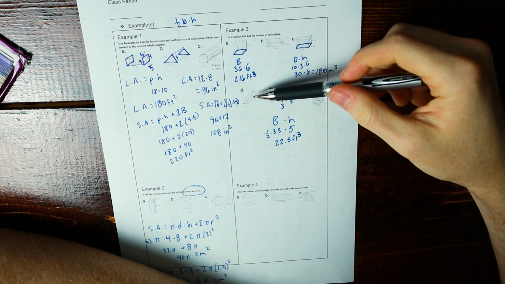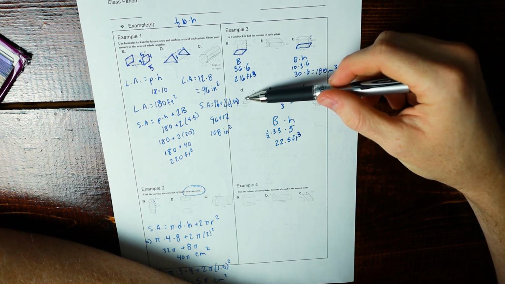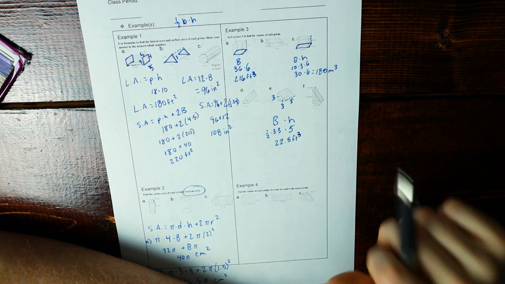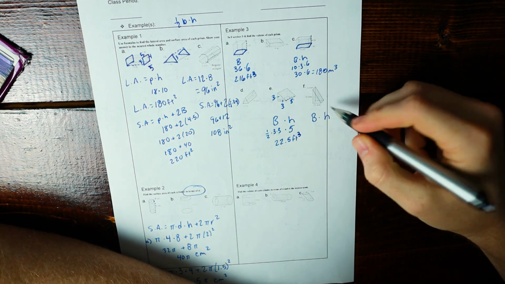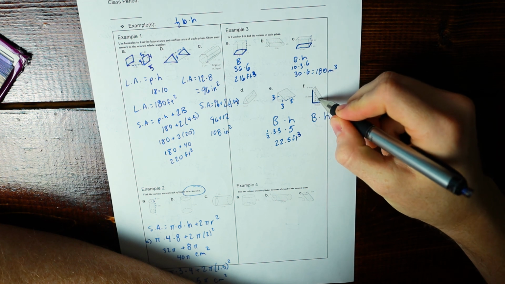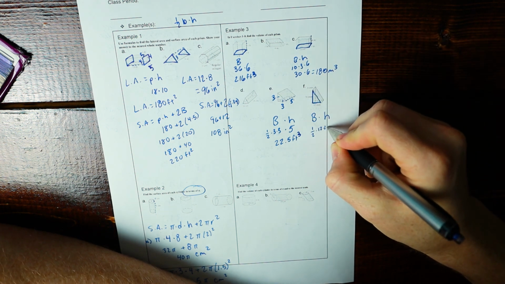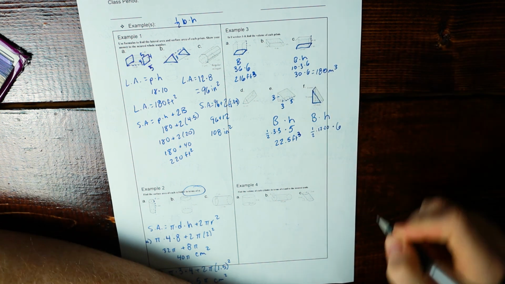You could do that with part D here, but they don't give you the height of this triangle, so you'd have to do your 30-60-90 triangle. I don't think I'm giving you any of those, so I'm going to skip it, but I will do F with you. The area of the base would be the area of this triangle, which is 1/2 times 12 times 20, and then the height would be the distance between the two bases, in this case 6.